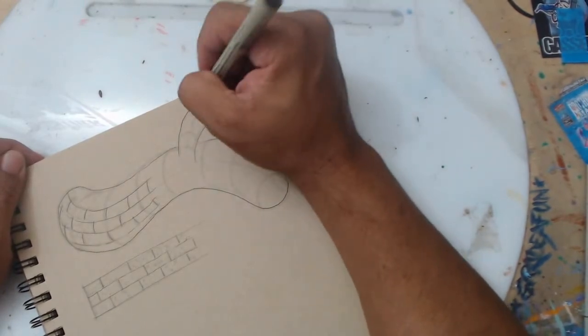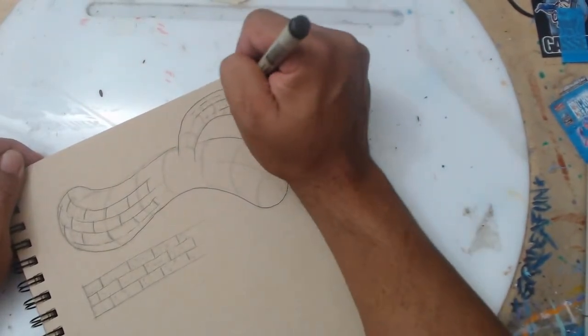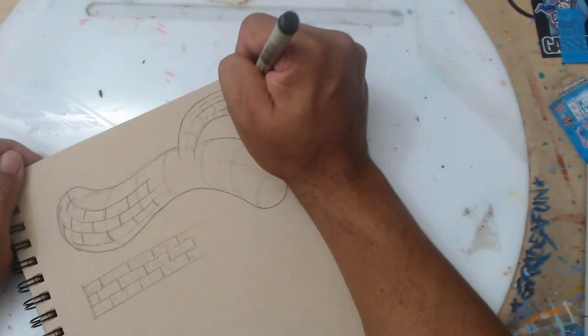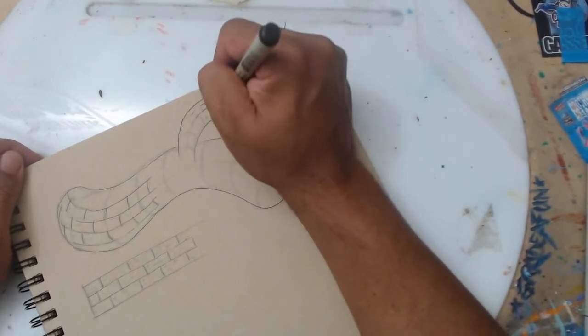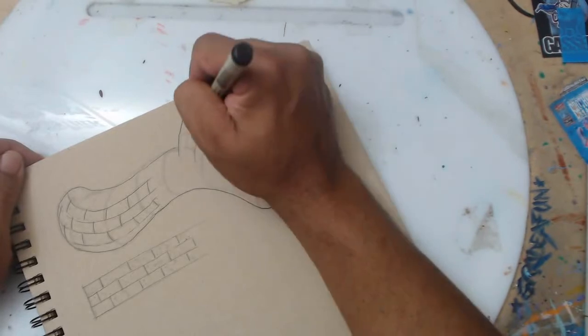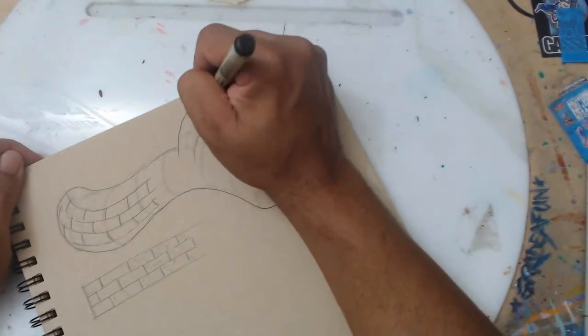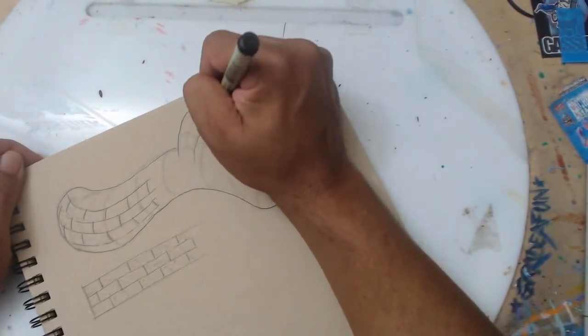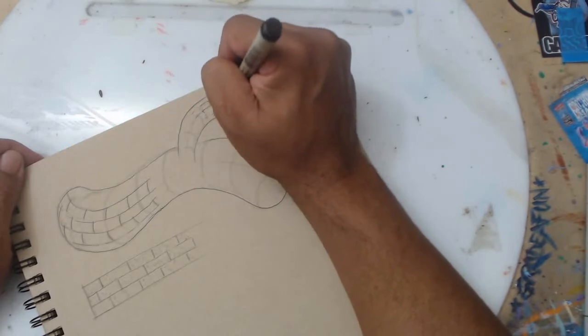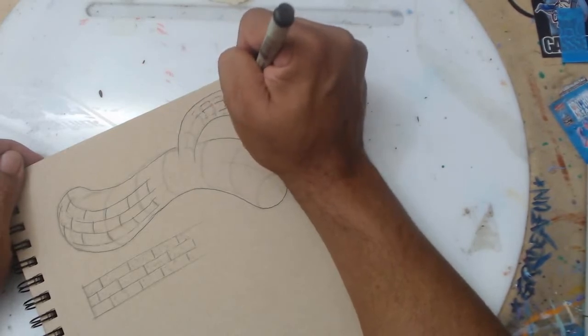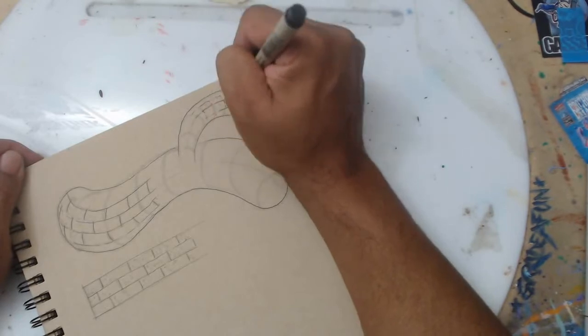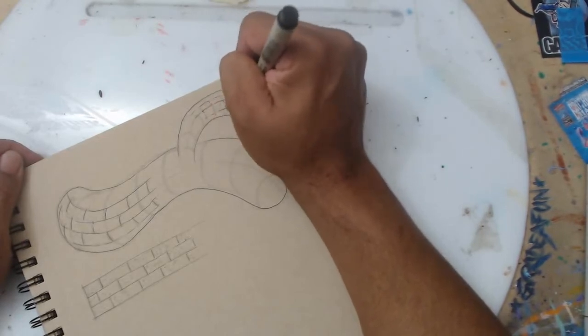All right, let me find the lines that I wanted. I think this is one of them, so I'll break these up a little bit. But again, I'm still trying to get around the volume of things as much as I possibly can, and I'm trying to avoid making them feel flat.